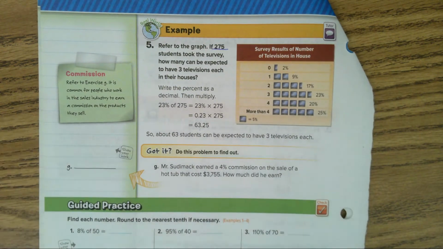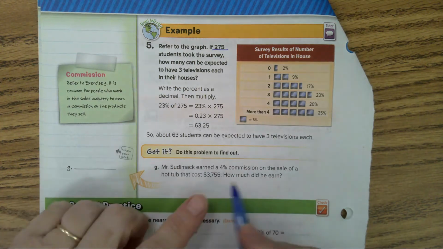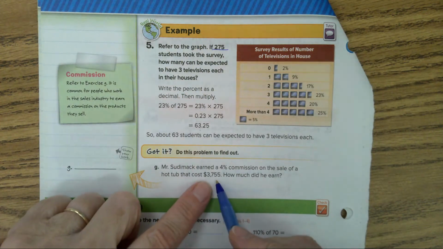If you're a salesperson, the commission is how much money you make on selling that product. Like if you're selling cars, when you sell a car, you get a certain percentage of that price. Okay, and that's part of your paycheck. So that's what they are talking about here. So how much does this guy get paid when he sells this item?